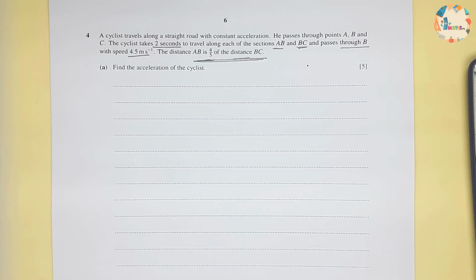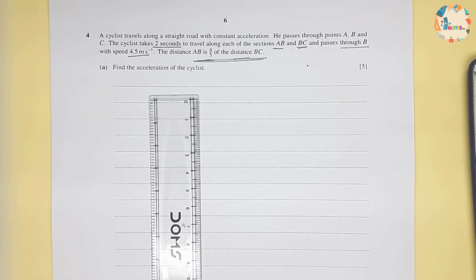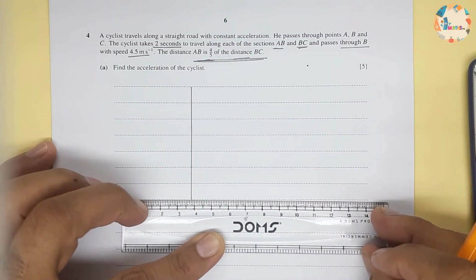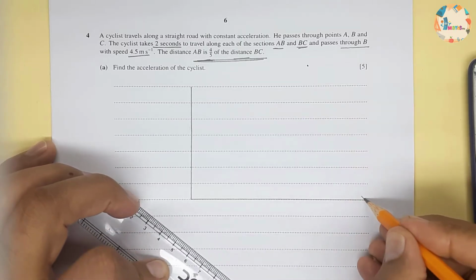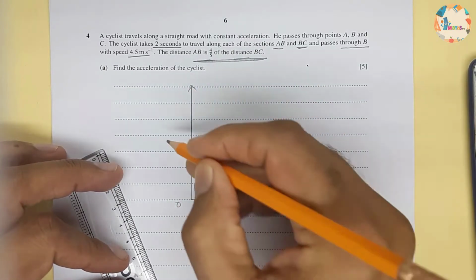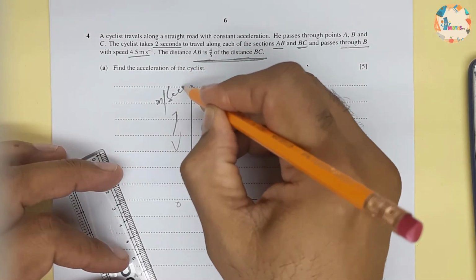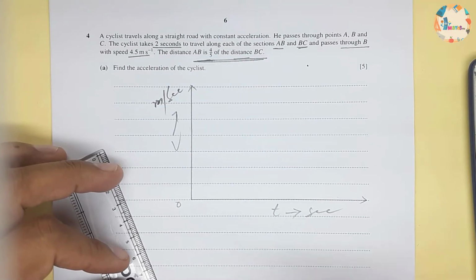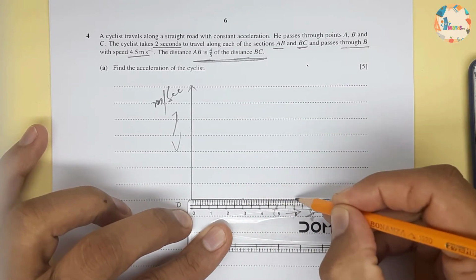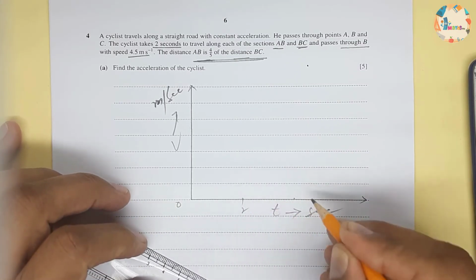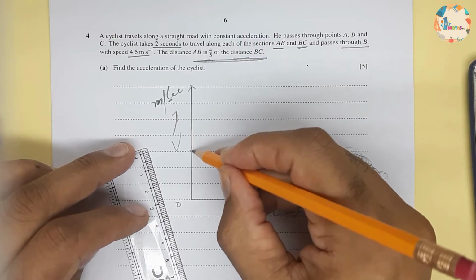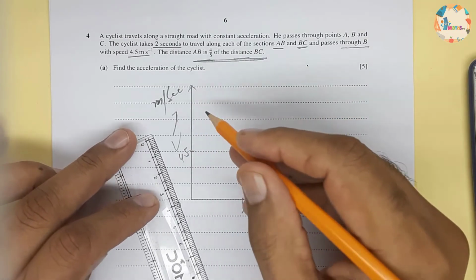For this one we can quickly draw an easier drawing to understand the situation. So we can draw here a velocity time graph. We will be drawing a rough drawing, it is not to scale, just for your explanation. This side will be time in seconds and this side will be velocity in meters per second. So we can take time as, for example, 2 and 4 seconds, and from here we can take this one as 4.5 and this is basically v.